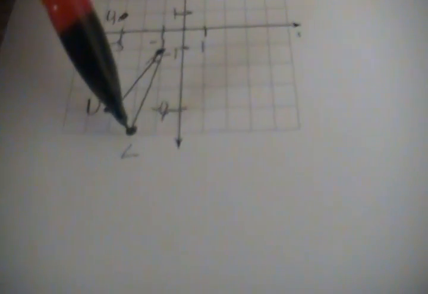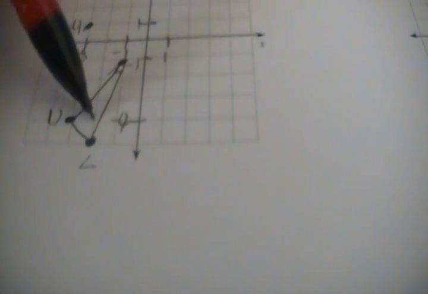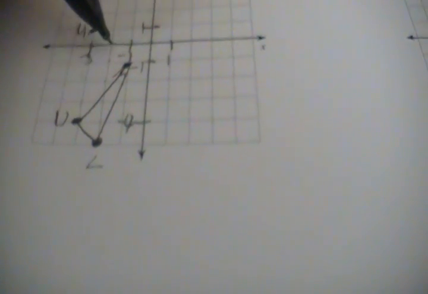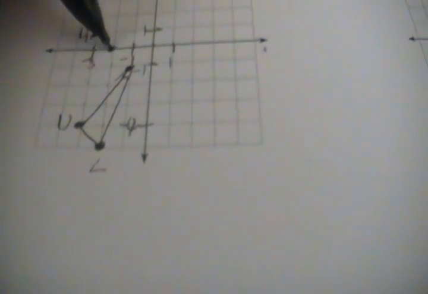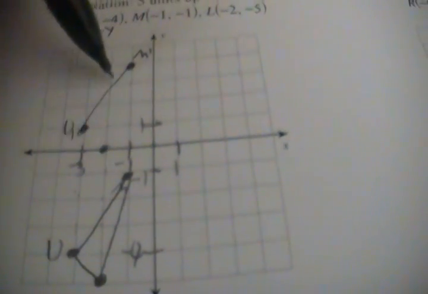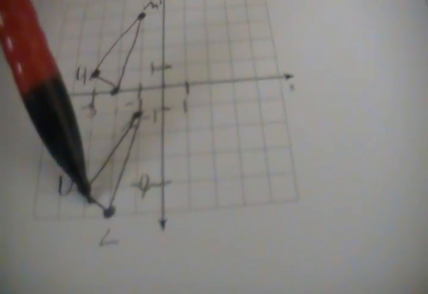And finally the L, okay? Up 5. 1, 2, 3, 4, 5. Okay, so let's connect the dots. So as you can see, we've moved the original up 5.